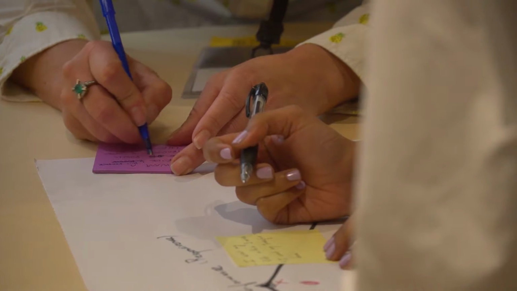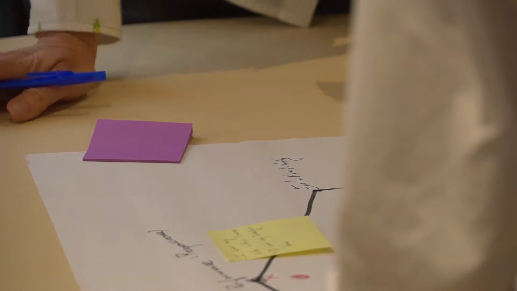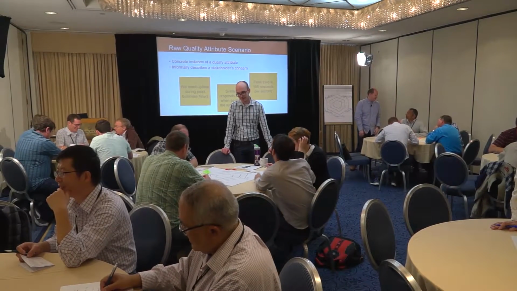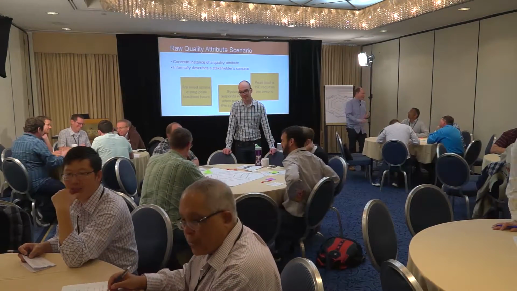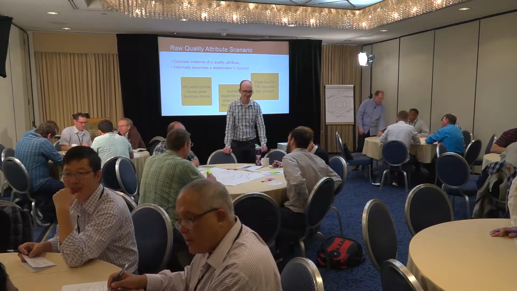You go from quality attribute to quality attribute, and all the stakeholders brainstorm that particular one. All the stakeholders have needs, right? They have performance needs. Absolutely. Every stakeholder has a need in these cases. Awesome. Great. You're doing it great.